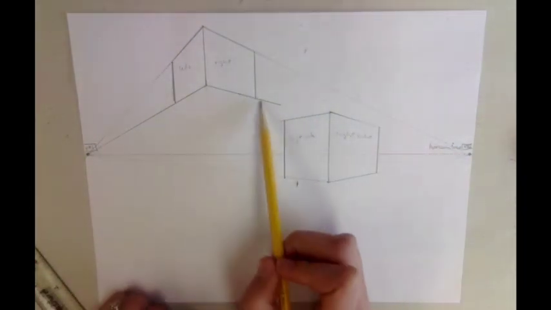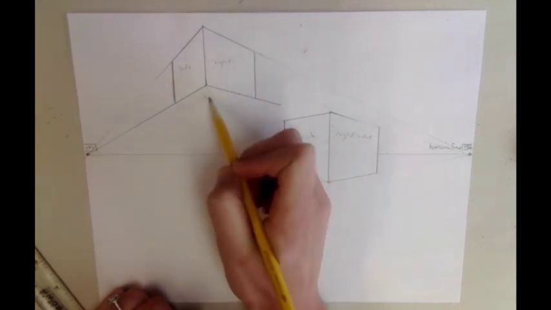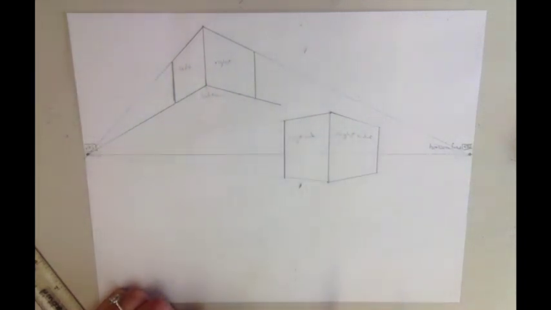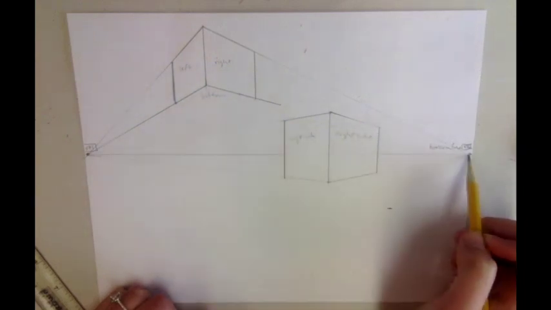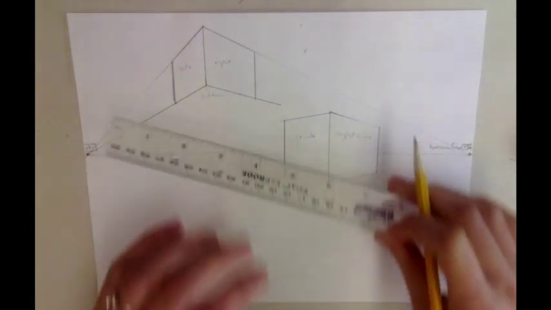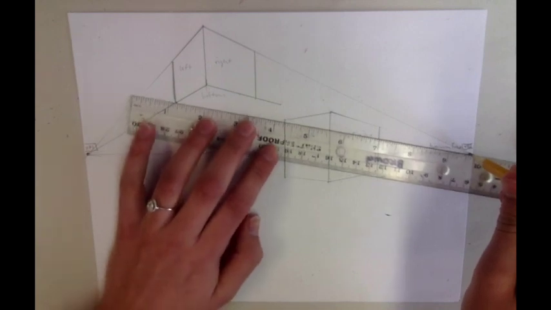And here's where the cool part comes in. You know that there has to be a bottom of the box. How do we do that? Well, we take this left side of the box, that corner, and we are going to draw it to the right vanishing point 2. Ruler to vanishing point, ruler to corner, and draw that.